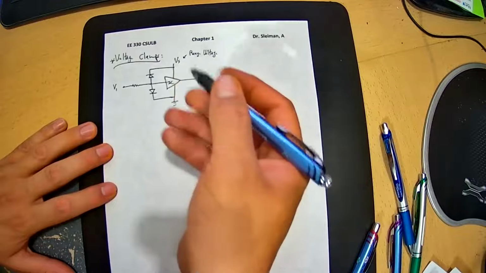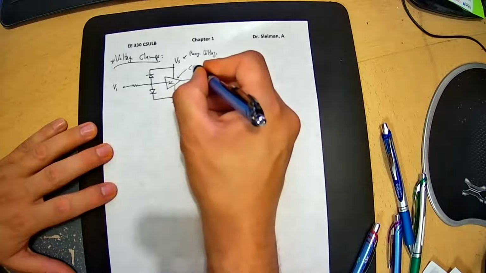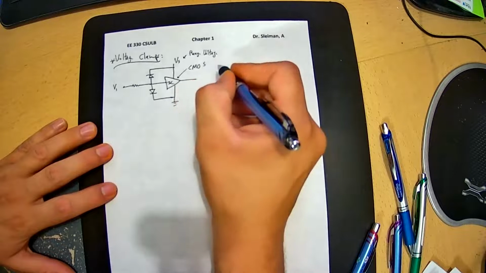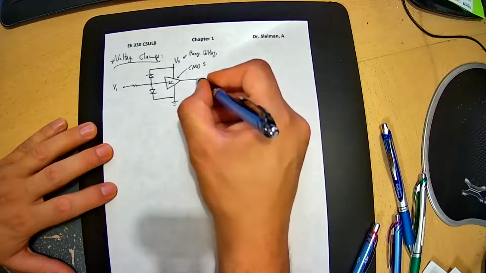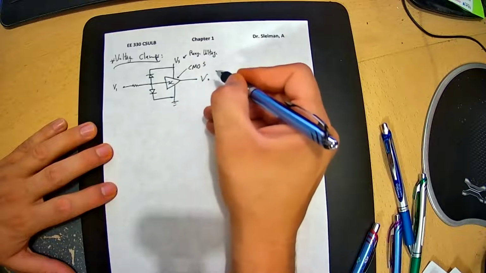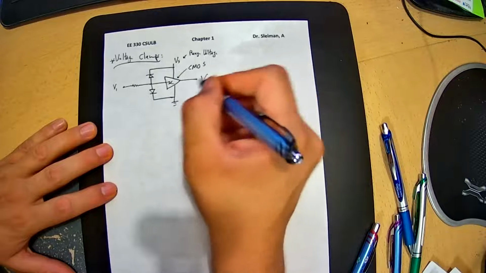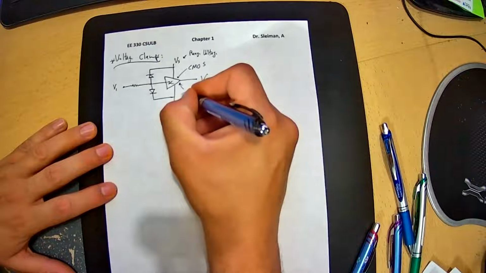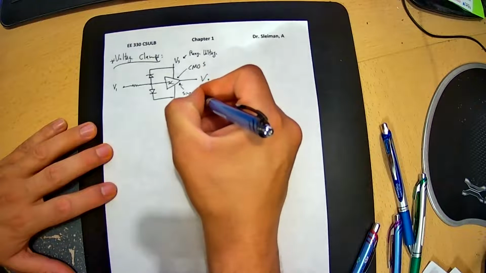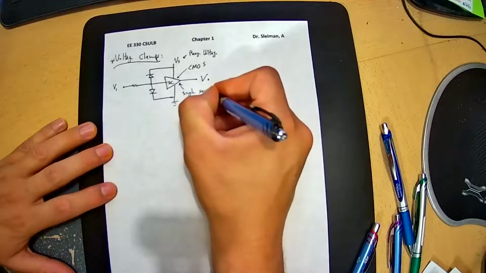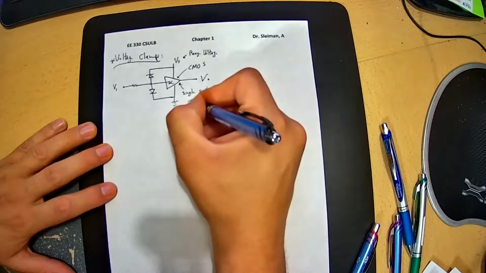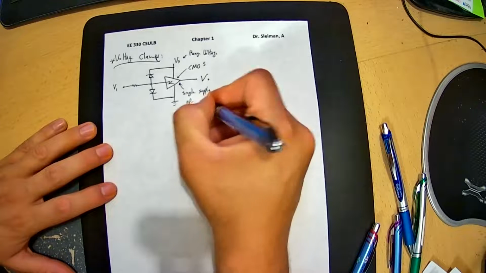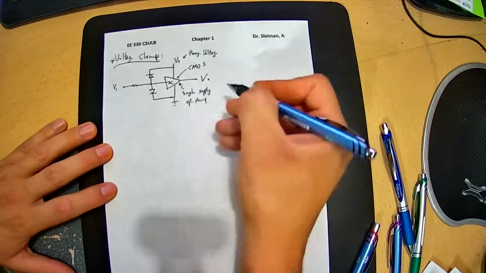So let's say we call this CMOS, and this is V0. Or we can call it a single supply operational amplifier, op-amp.